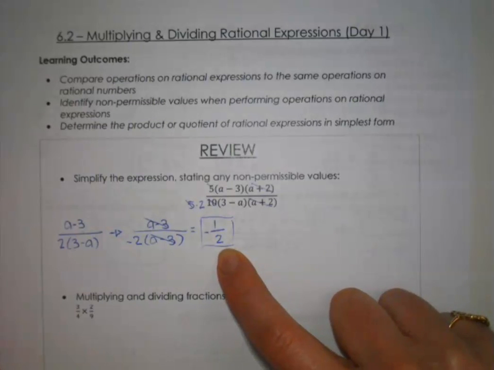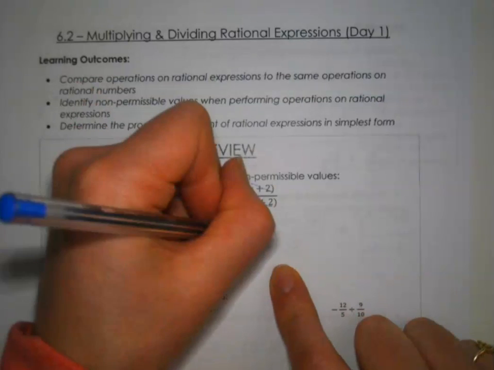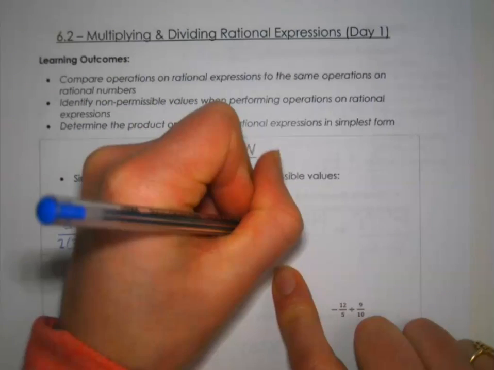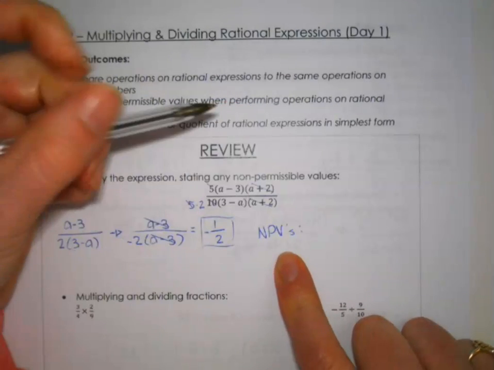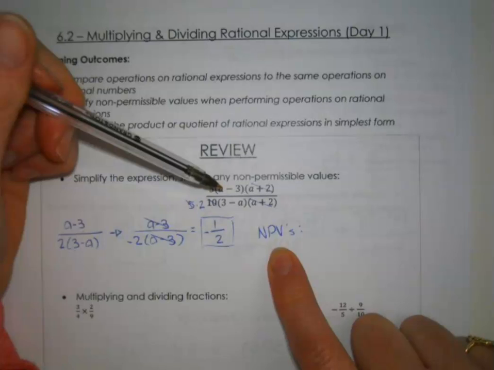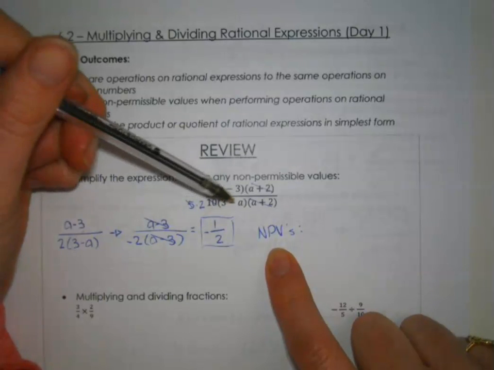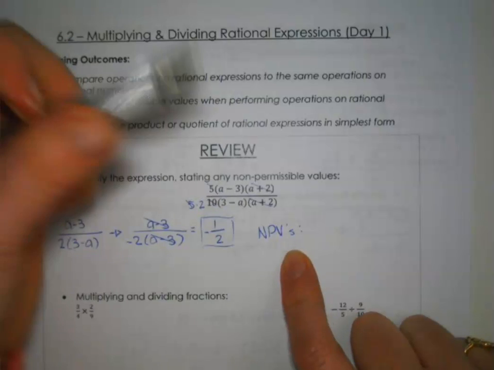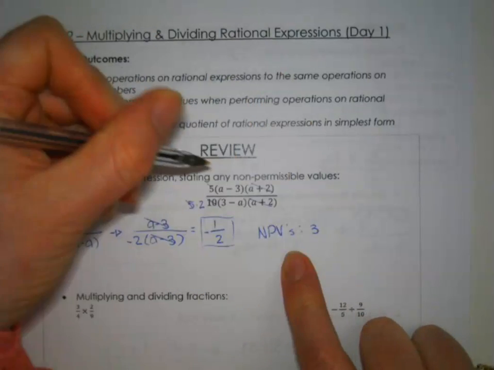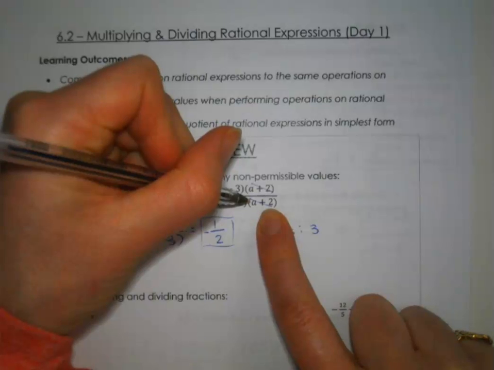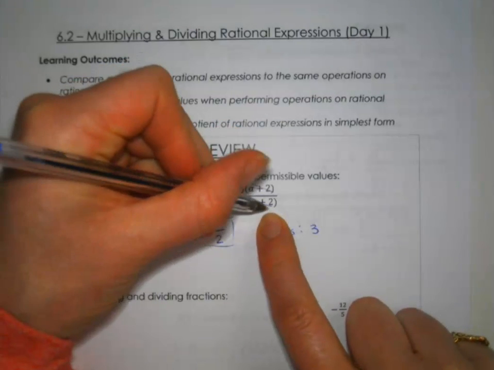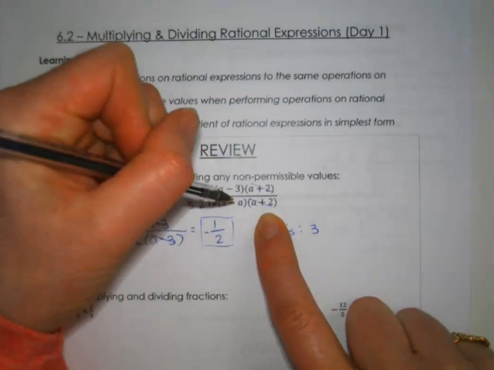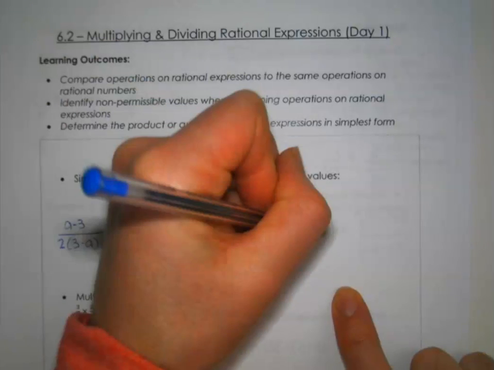Now, in terms of stating non-permissible values, remember the rule that we need to look at all stages of the denominator. For this one, 3 minus what would give you 0? 3 minus positive 3 would give us 0. What plus 2 would add to 0? Remember, it's always just the inverse of that second number value there. So it would be negative 2.